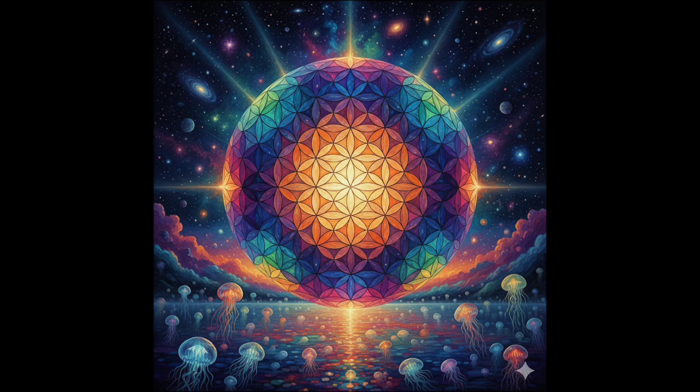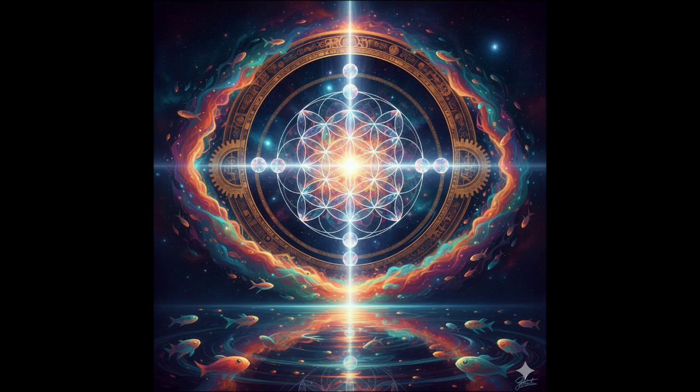What makes the flower of life so timeless? Well, because deep down we all recognize the pattern. Life itself, DNA, galaxies, water crystals, seems to echo this same geometry.